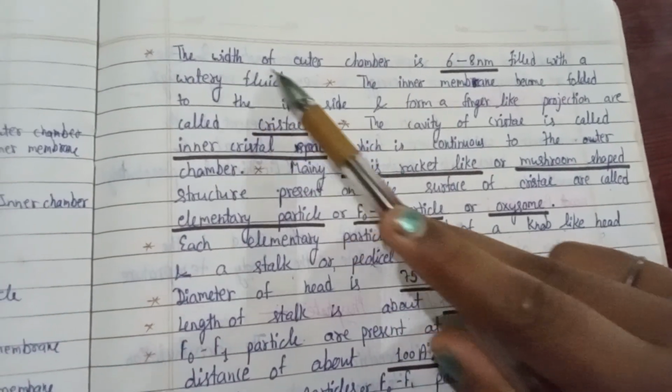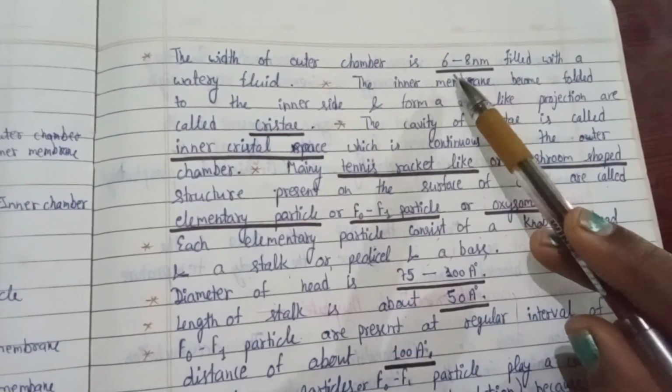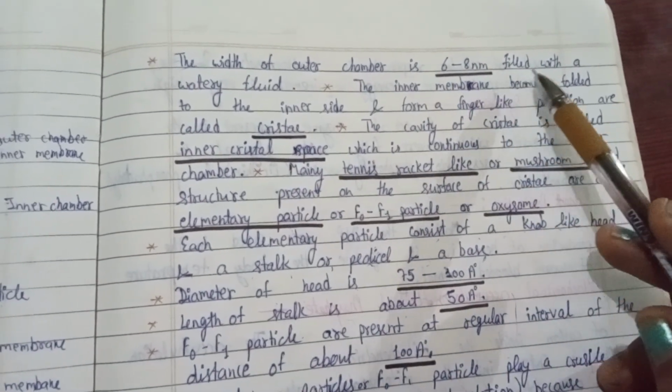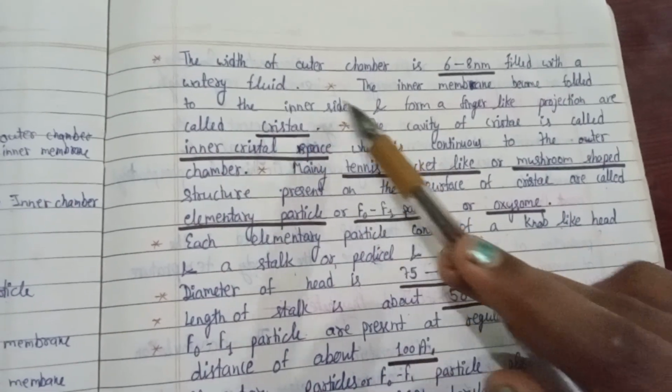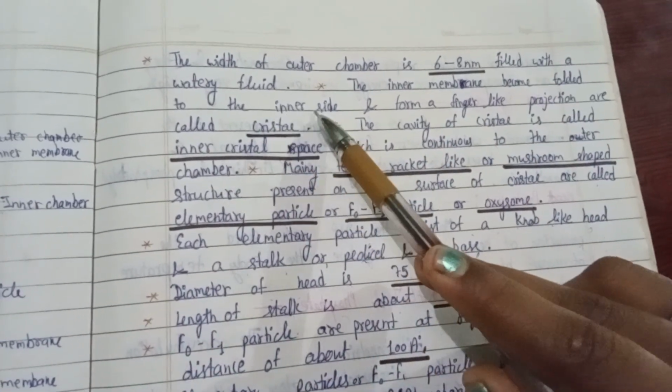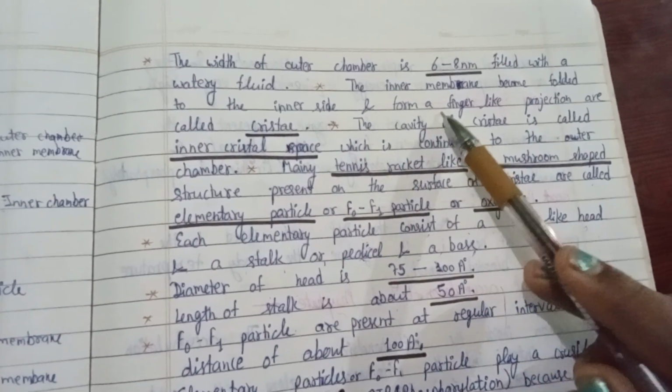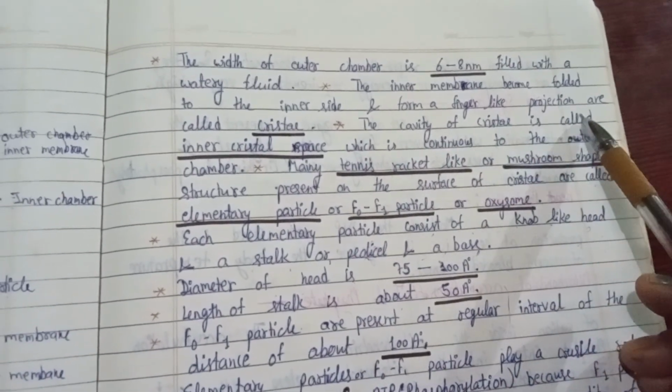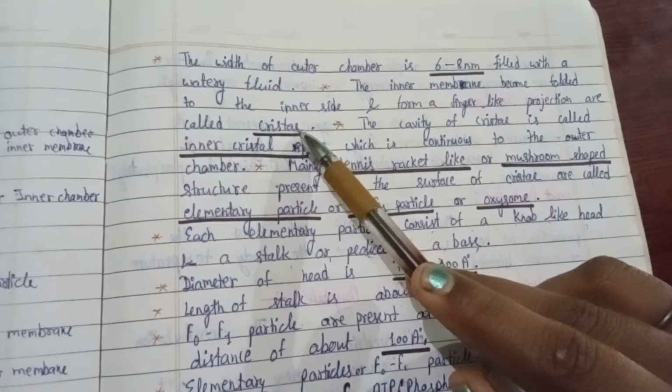The width of the outer chamber is 6 to 8 nanometer, filled with a watery fluid, and the inner membrane is folded to the inner side and forms finger-like projections called christae.